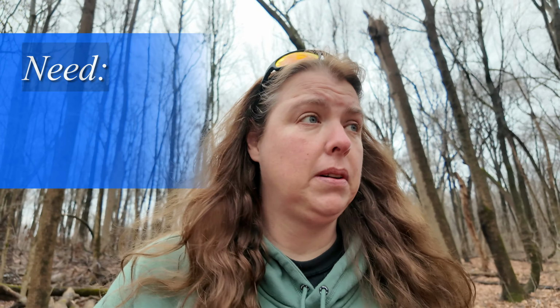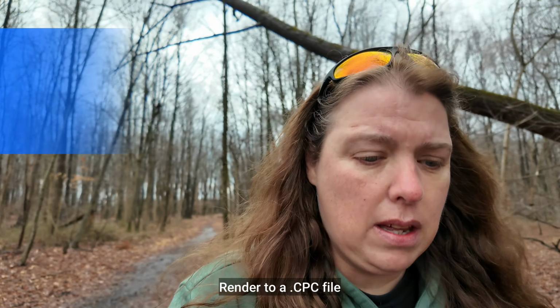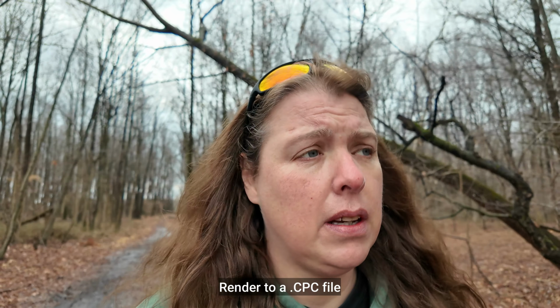So one thing you do need is a 360 camera. An Insta 360 camera is the one I'll be using. I do have the X3 model. And after I show you how to scan a ruin, there's two sites that you're going to need to go to. One to actually render the 3D scan, and the other is to display it.